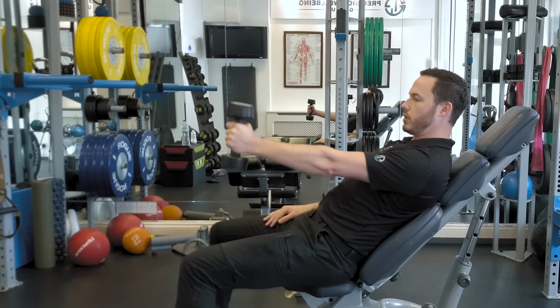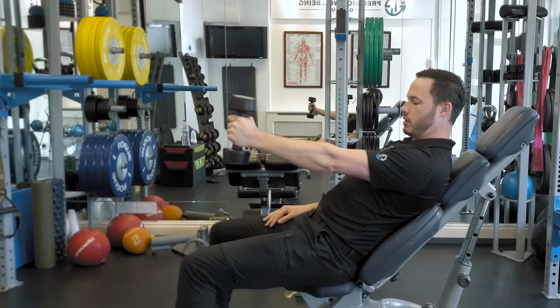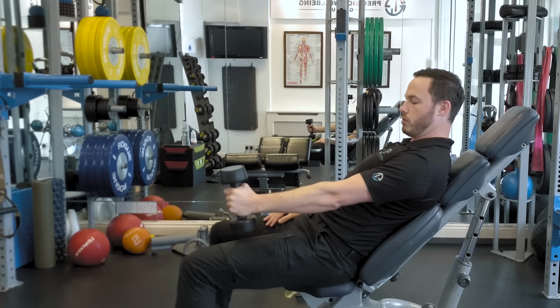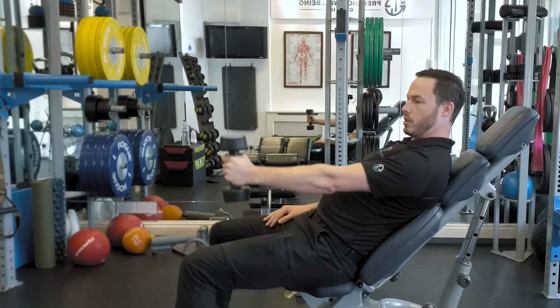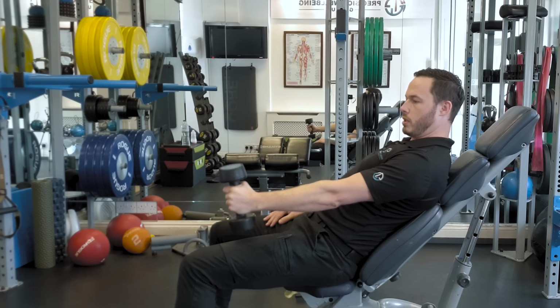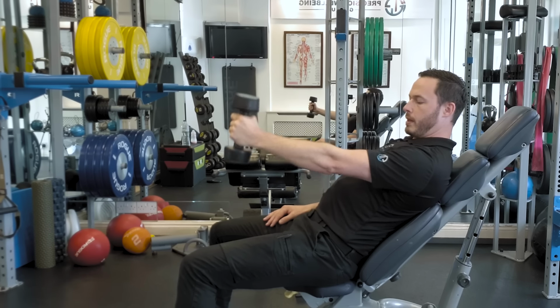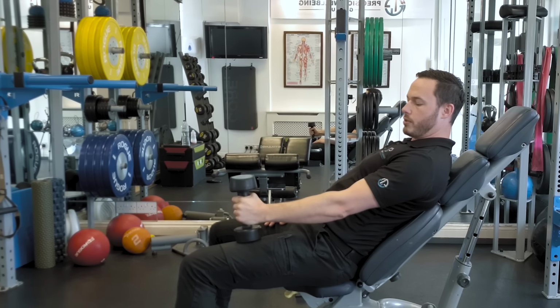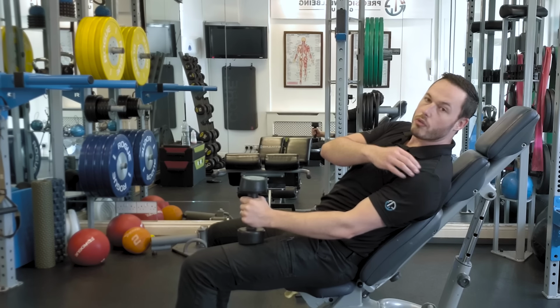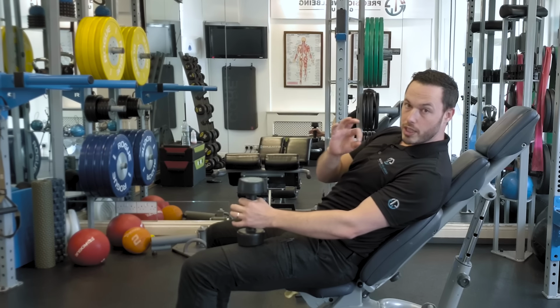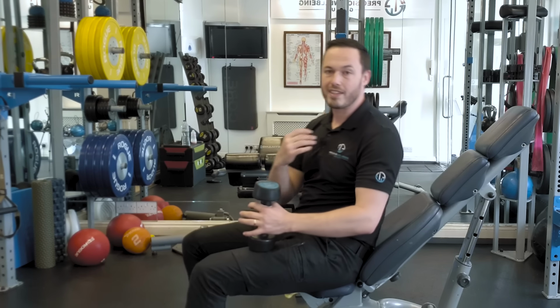So you're here. Lift, pause, and then down with control. Just before you touch, up, down, pause at the bottom, and up. If you let this weight come down and you switch those shoulder muscles off, you're losing tension. So you want to keep that tension all the time throughout that exercise.